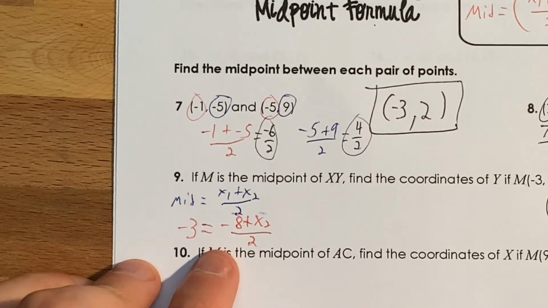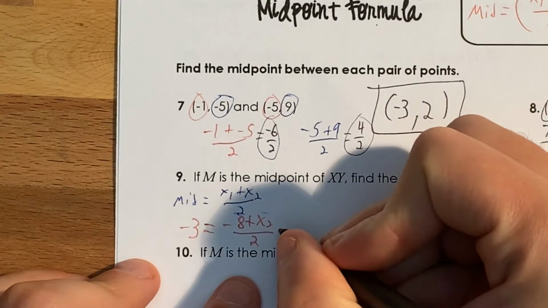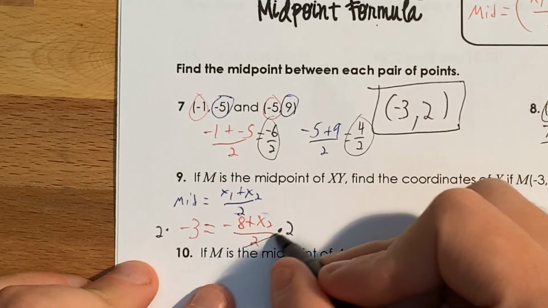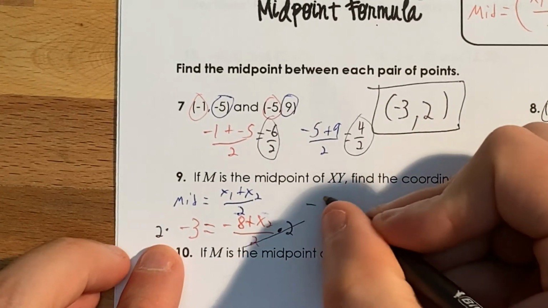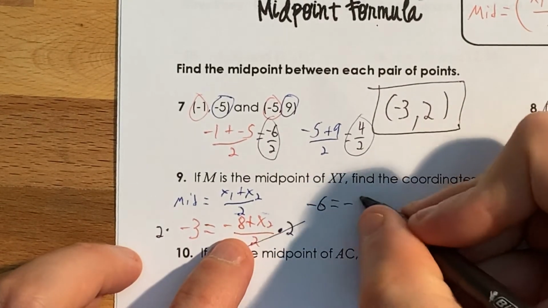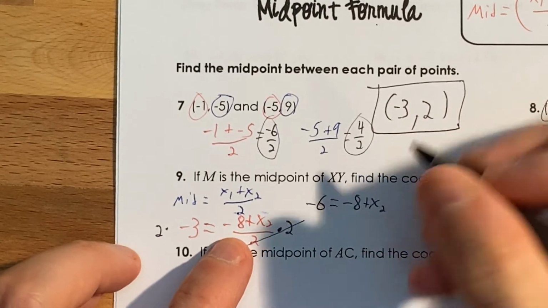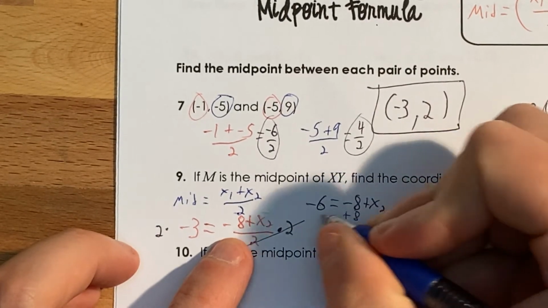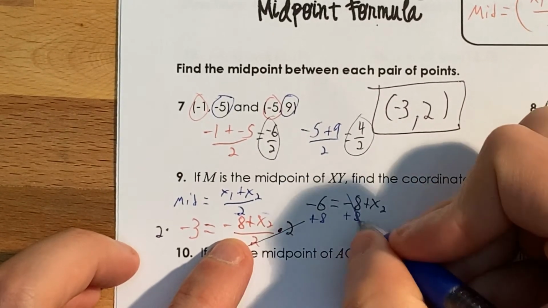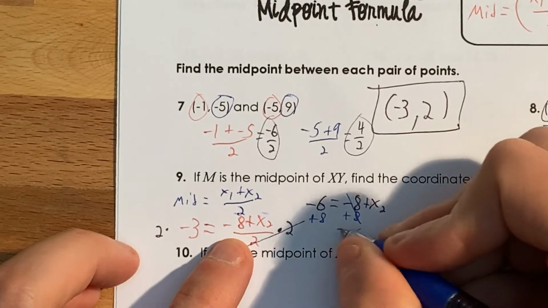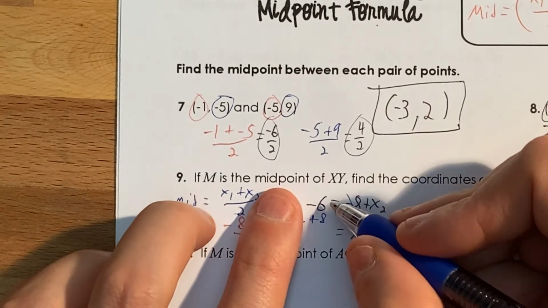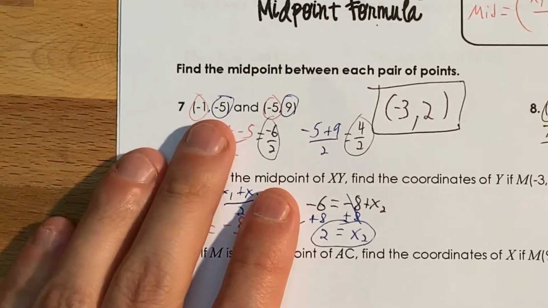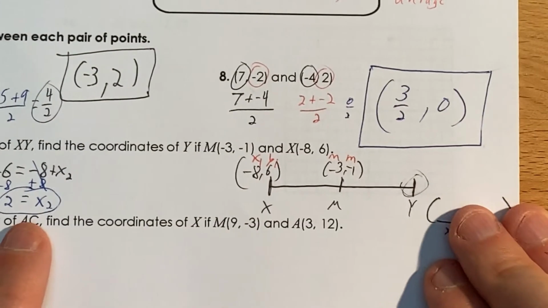Then you would solve for x2. So multiply both sides by 2. And then you would add 8 to both sides. So x2 is equal to 2.